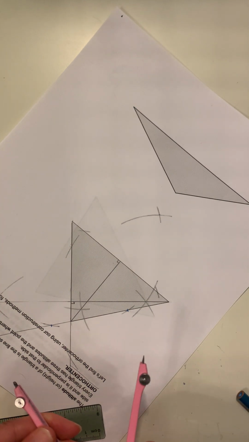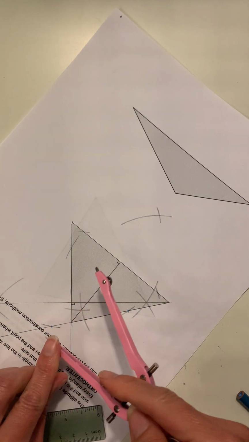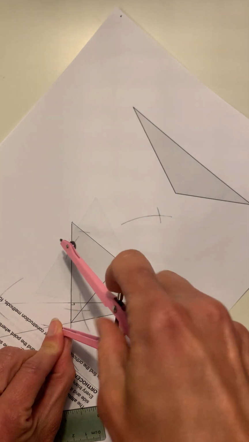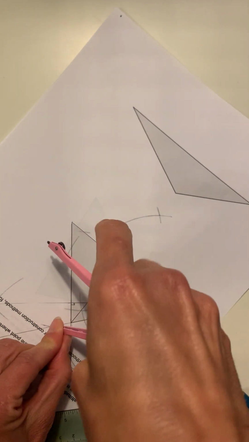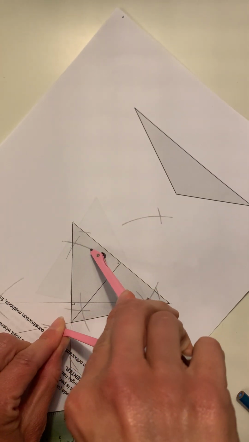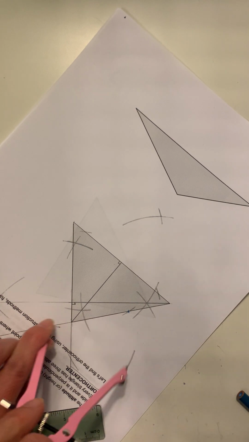Now if I take my compass and go from each of those points, and make a few more points that are equidistant. I'm going to go through right there and down here.